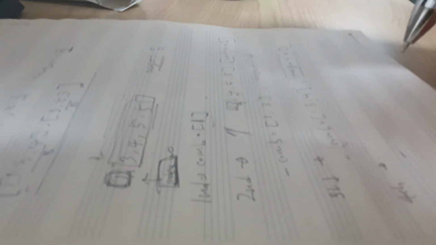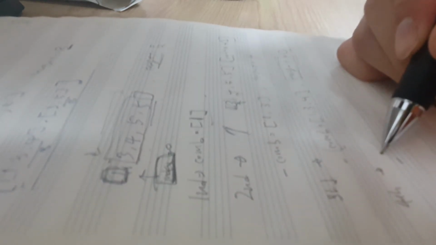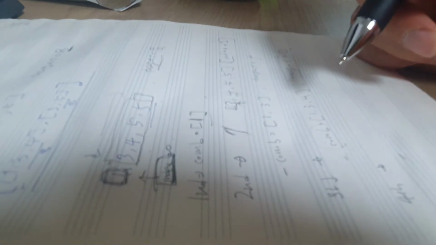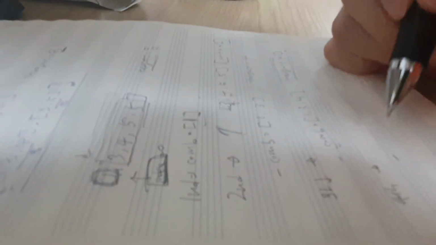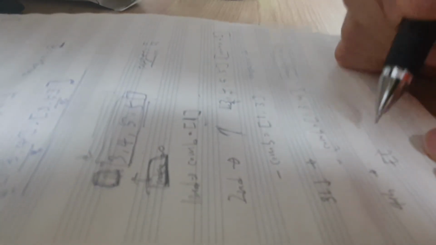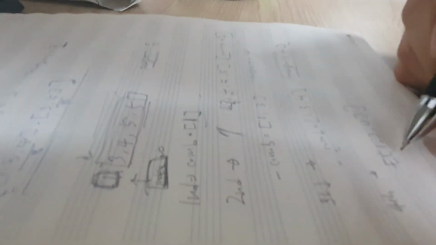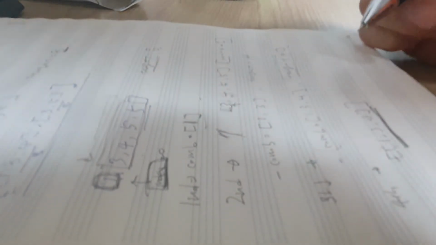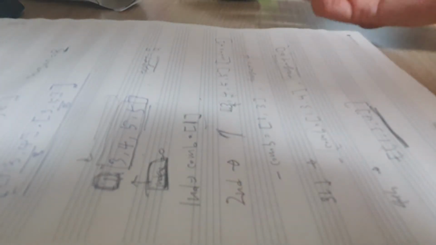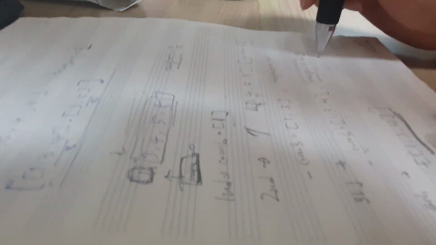So that means I don't have to run the rest of the backtracking function. So we have one possible combination, and this is the backtracking way.